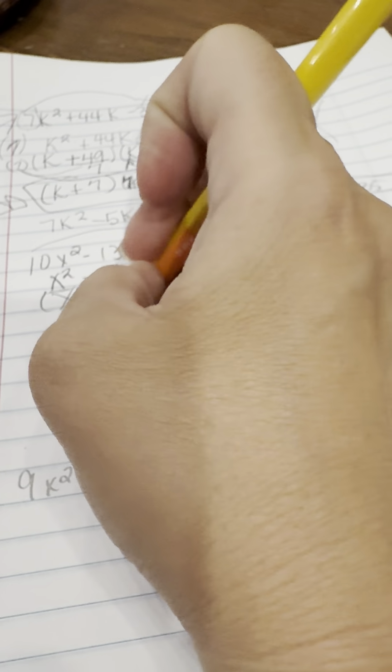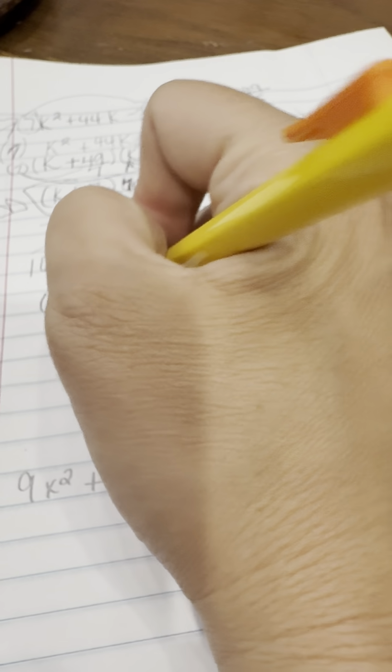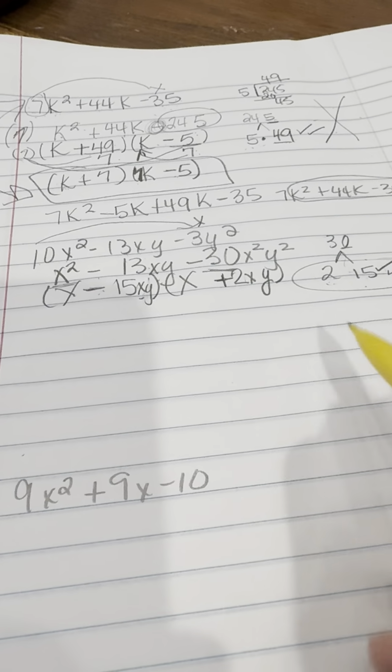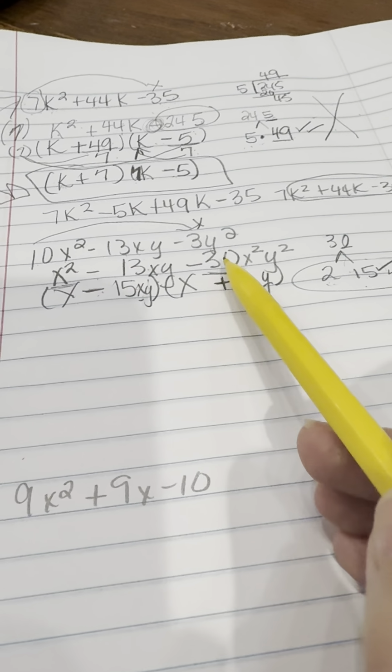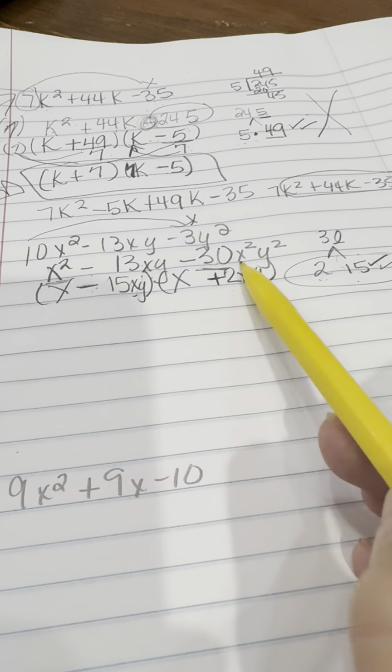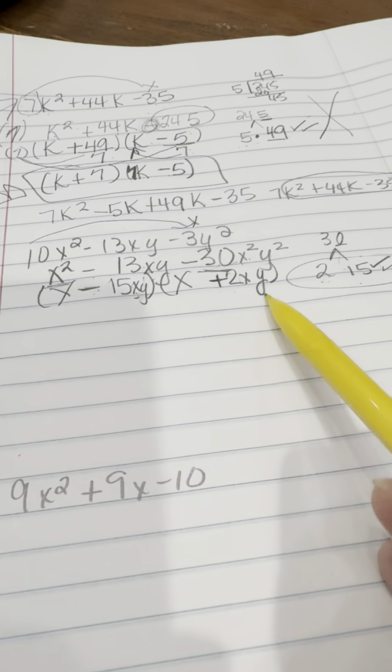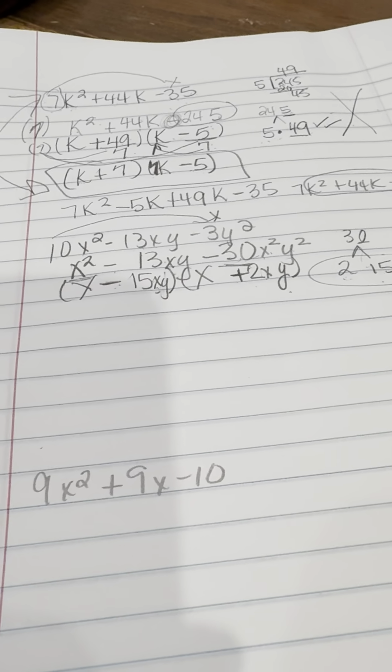Okay, I didn't leave myself enough room right there, but that's going to be x, y there and x, y there because that comes with the 30, right? So 30, 15 times 2, and then x squared, y squared. You get an x, you get an x, you get a y, you get a y. Okay?